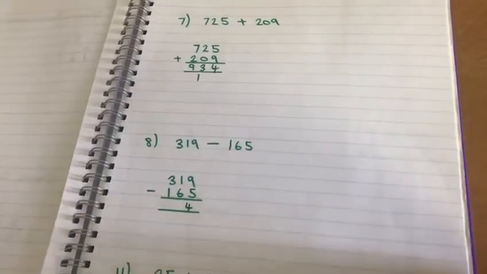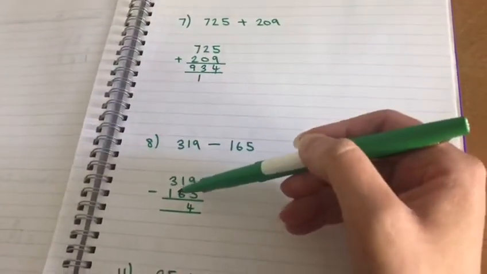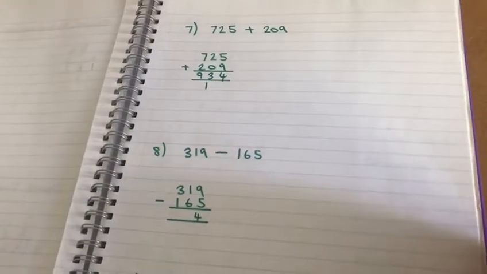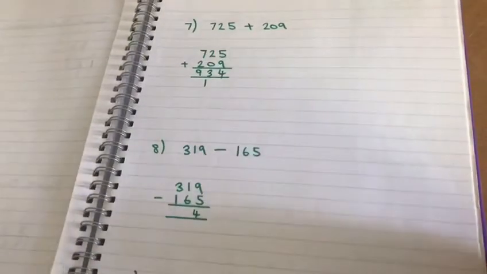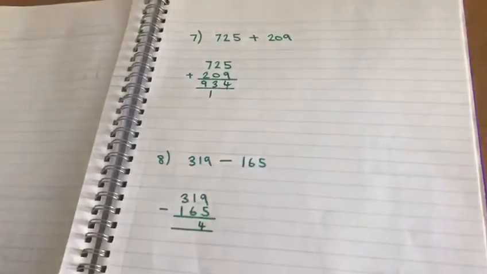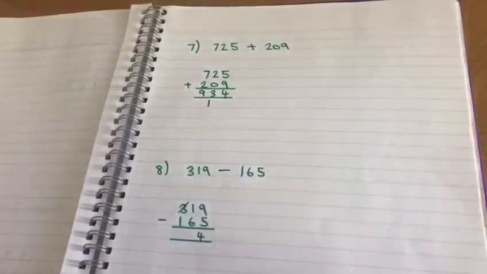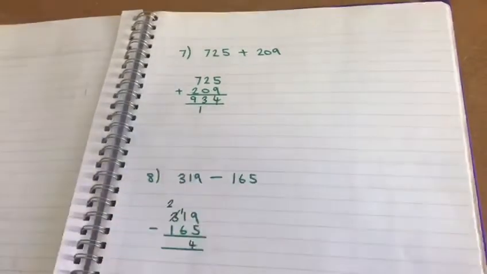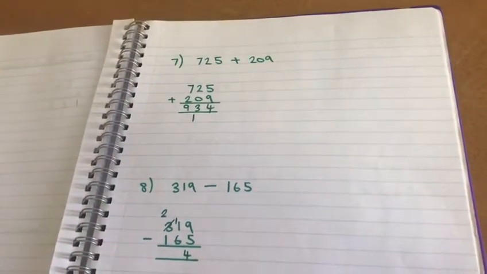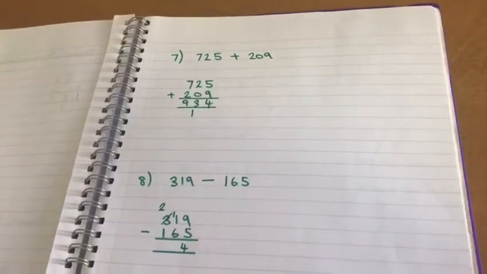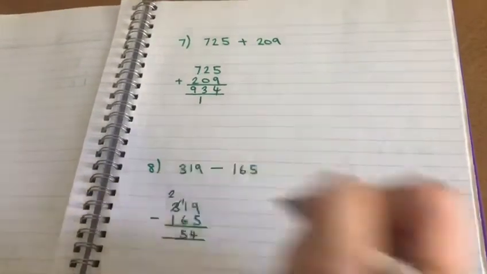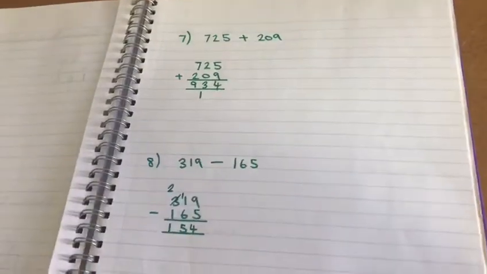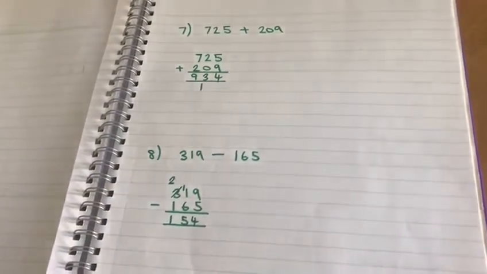And then moving over to the tens column, we have got 1 subtract 6. Now when we use this method, we say that we can't do 1 subtract 6 because the top number is smaller than the bottom number. So we exchange from the hundreds column and we make that 3 into a 2, and we bring the 1 over to make 11 there. And so we have 11 subtract 6, which is 5. And then 2 subtract 1, which is 1. So the answer you should have there is 154.